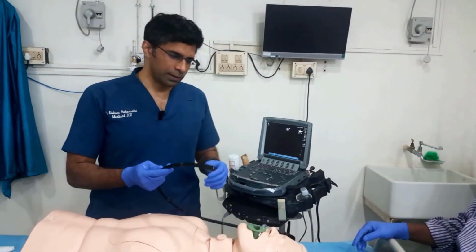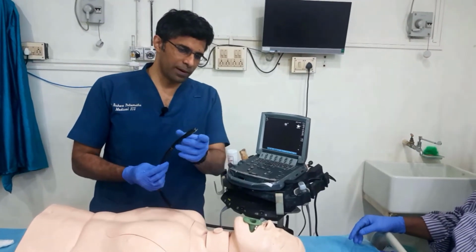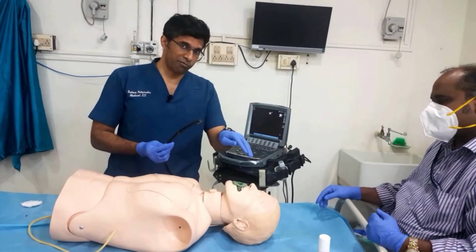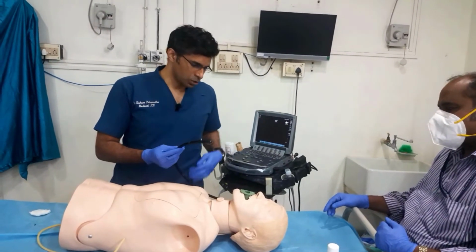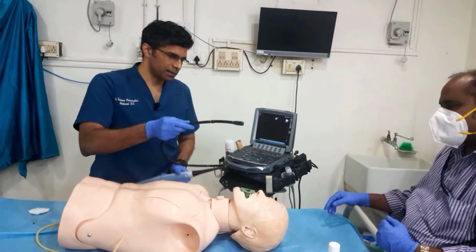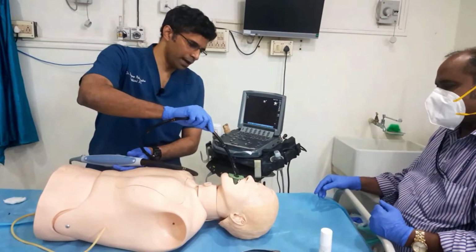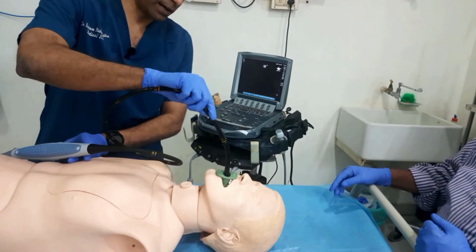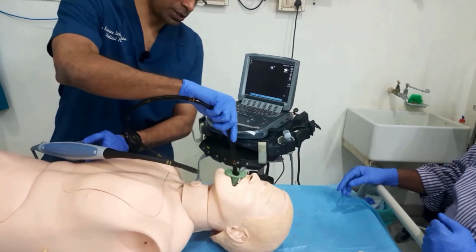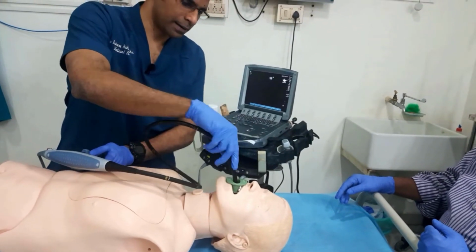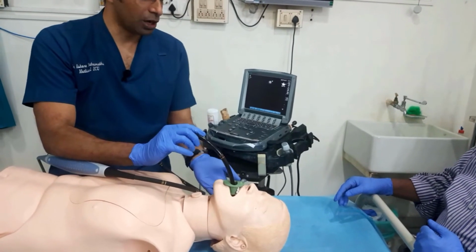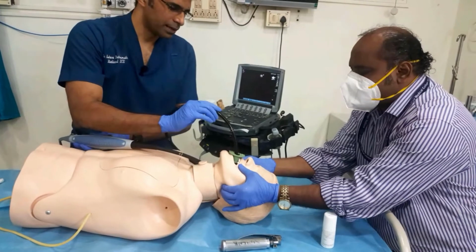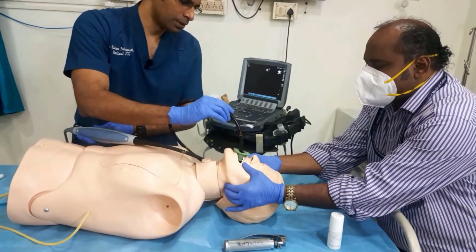To insert the transesophageal echo probe, we must remember to face the surface of the probe towards the floor of the mouth. Okay, so when I'm inserting it, I put it in this way, and after making sure that the probe is adequately lubricated, I just push down, and a little bit of jaw thrust often helps to make sure that it goes into the esophagus.